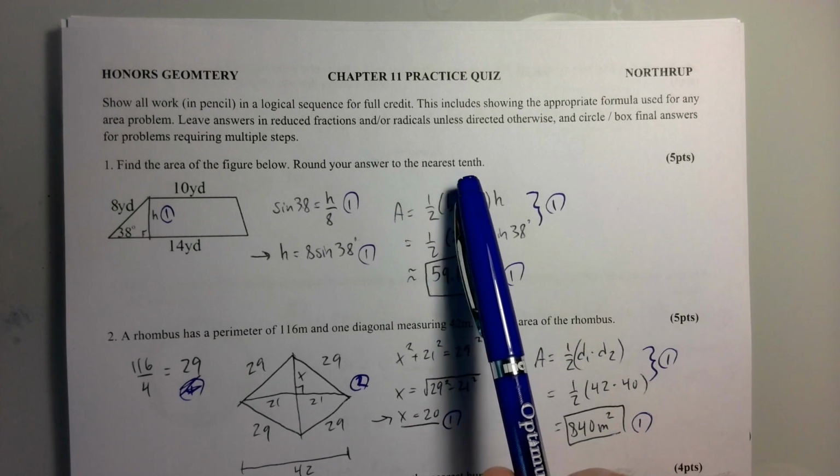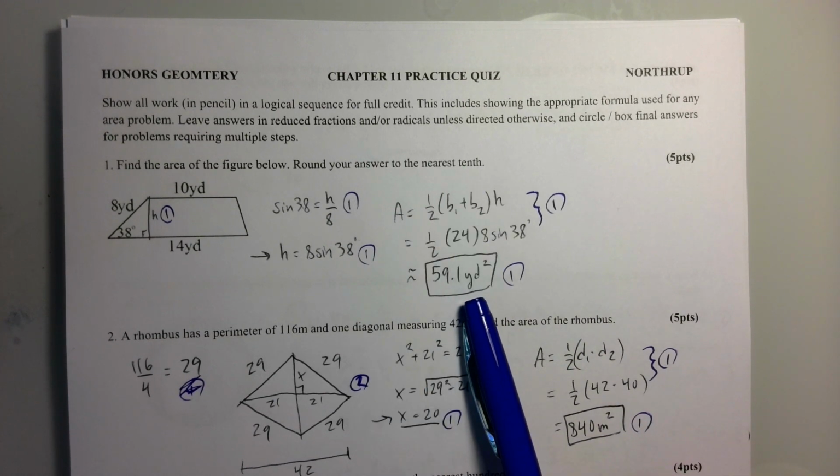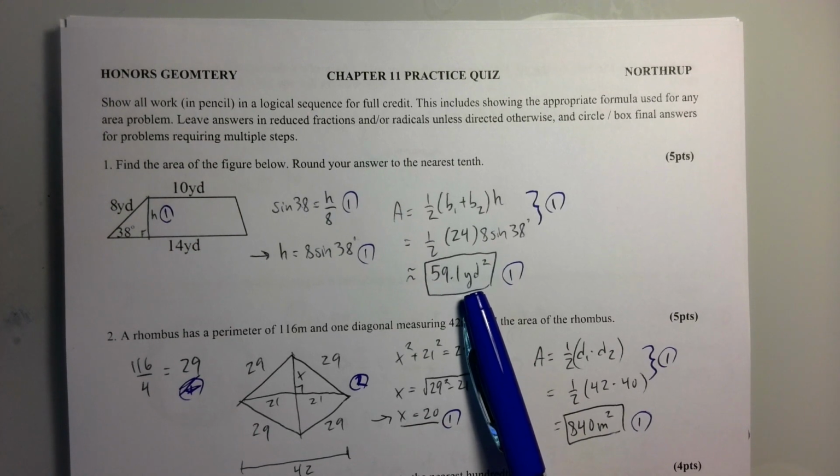They want it to the nearest tenth. One other thing, they need yards squared. If you do not have yards squared, take off a 1/4 point. And yes, we're going to do that for every single area problem. You have to have units squared. Area is measuring something completely different than what we're used to. It's not a length, it's now a square unit.